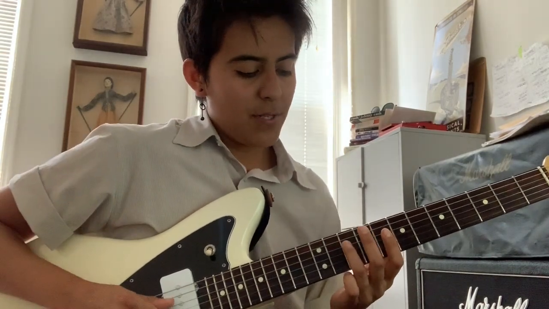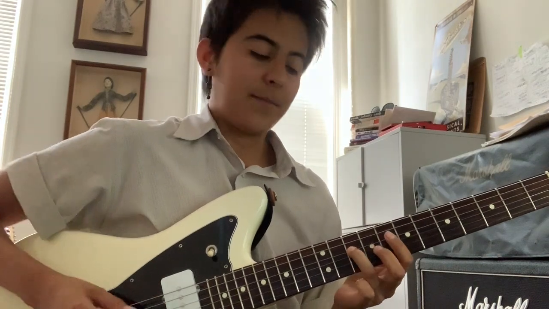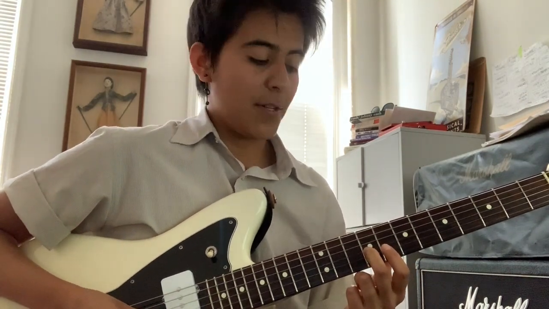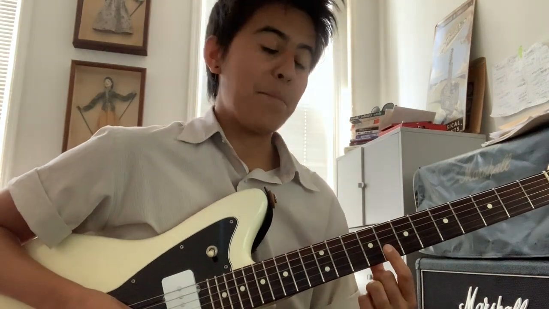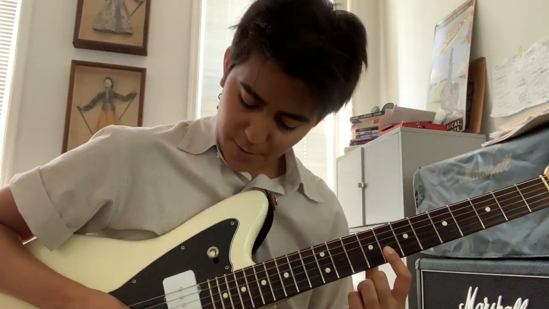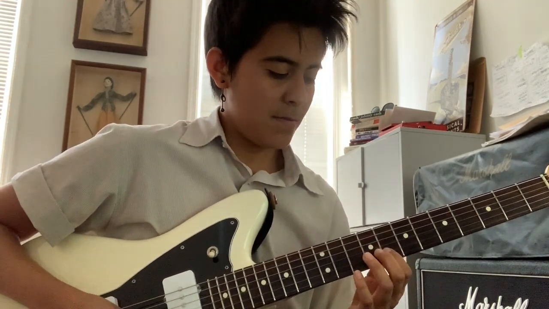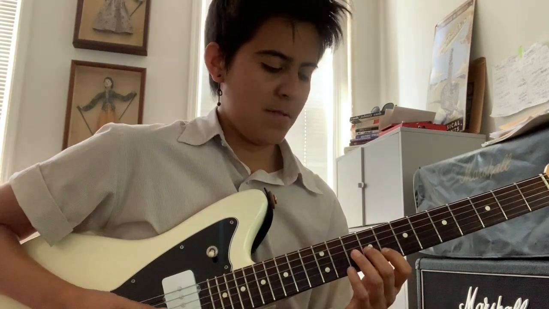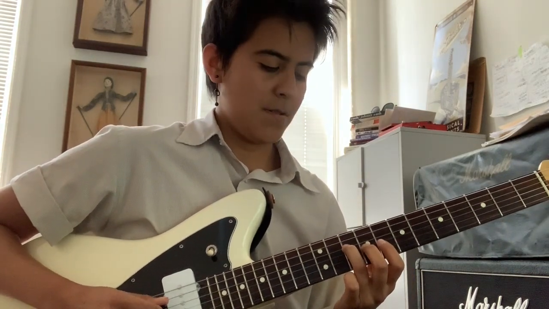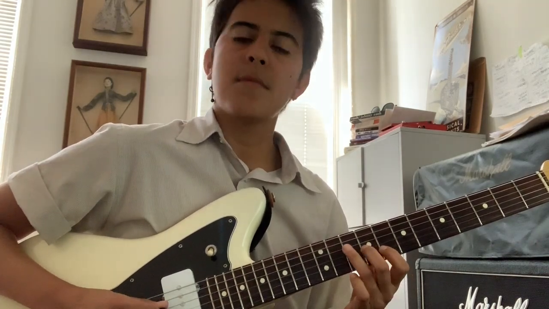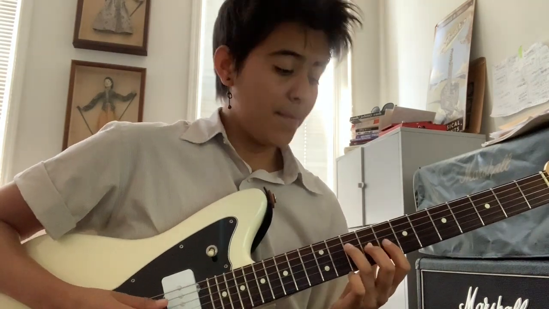Okay, let's go on to the last shape, which is the root note on the D string. So we have 10th fret with the third finger, 9th fret on G with the second finger, and then 10th fret on B and E barred with the first finger. Then all together.